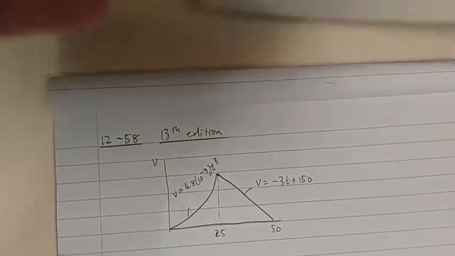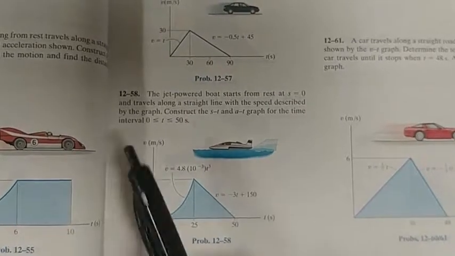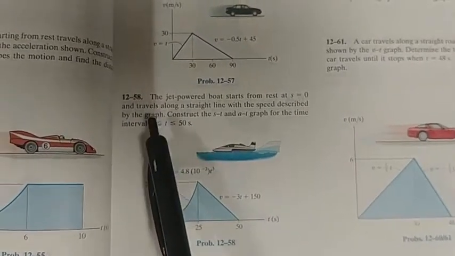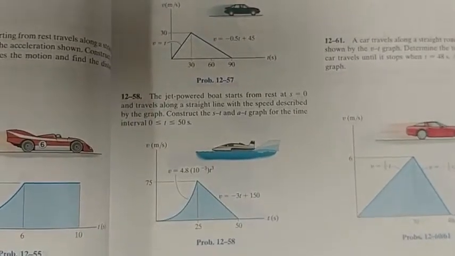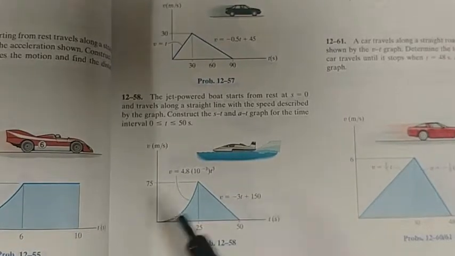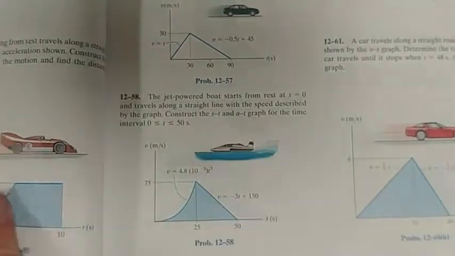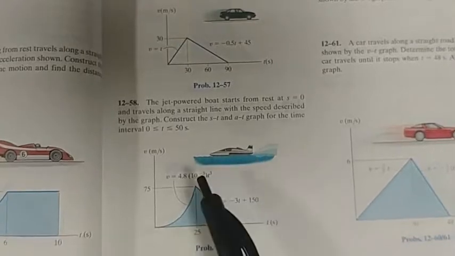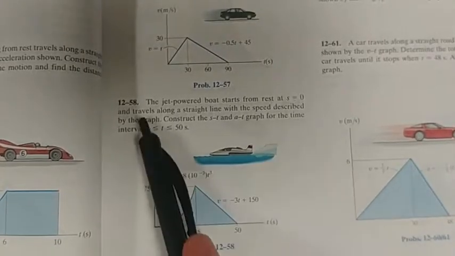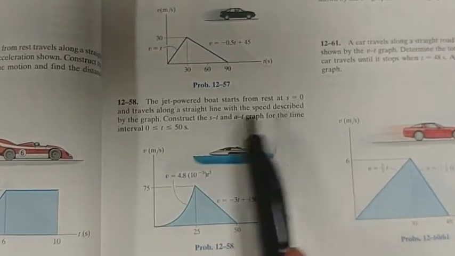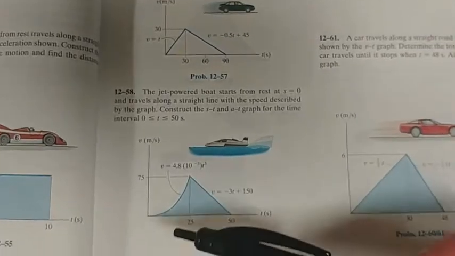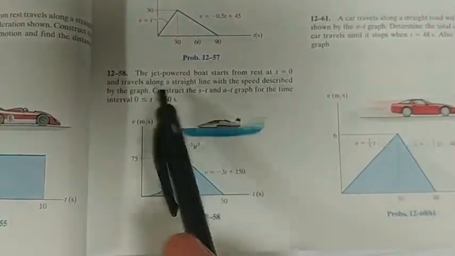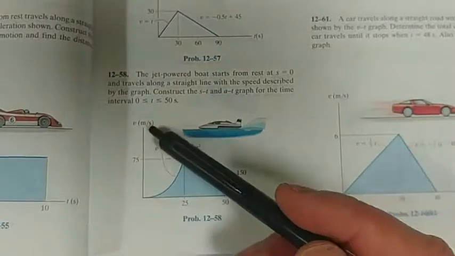Okay, guys, in this problem we're going to look at example 12-58. This is still erratic motion. It says here, the jet-powered boat starts from rest at s equals 0 and travels along a straight line with speed described by the graph. Okay, so speed described by the graph.